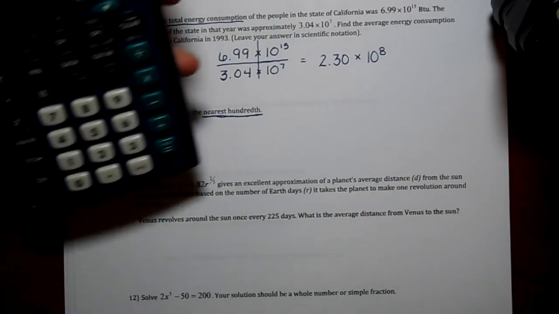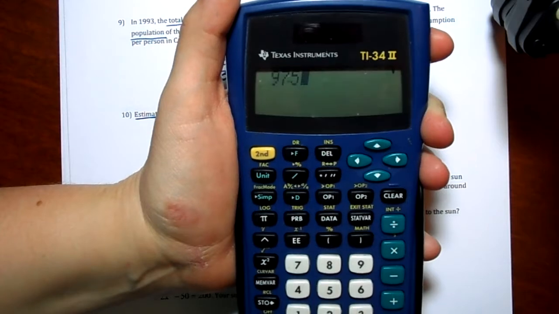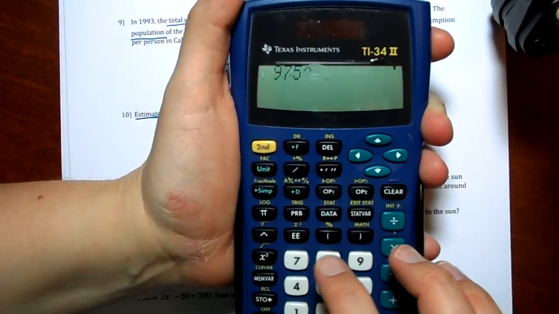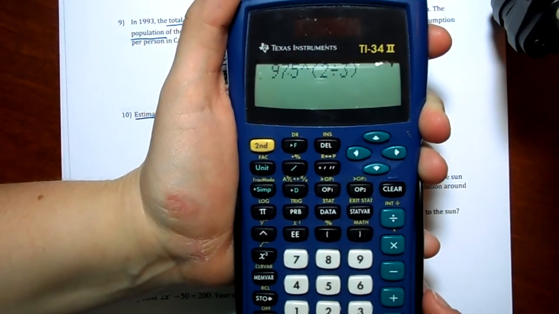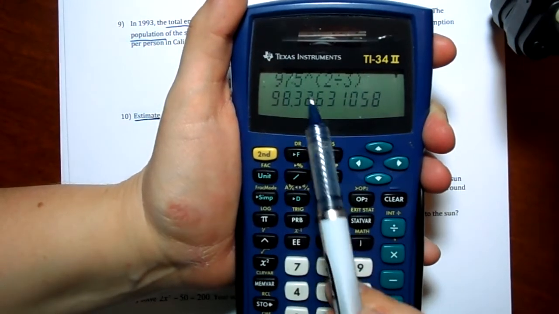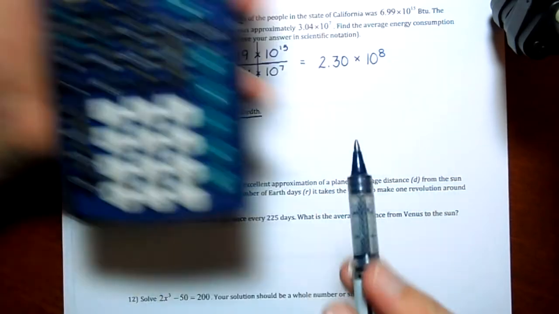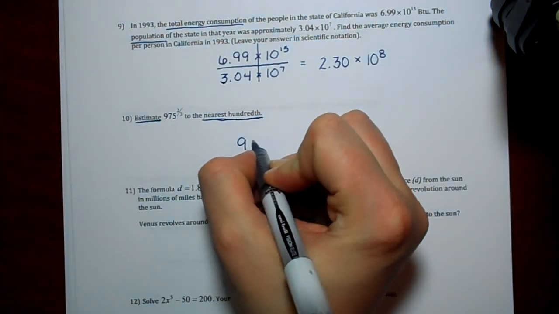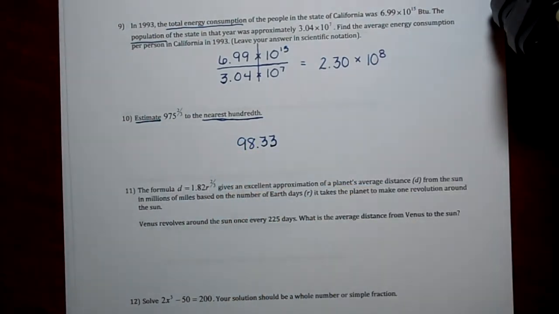So, in case you weren't sure how to type this in, let's make sure you can see that. I'm just going to type in 9.75 to the power, and on this calculator I do need to make sure that 2/3 is in parentheses. Okay, hit enter, and it said to the nearest hundredth. That's 2 decimal places, so since the number after that is a 6, that will round that up to a 3, and my final answer here will be 98.33. And that's it. Anytime it says estimate, you're just typing it into your calculator and giving a decimal approximation.